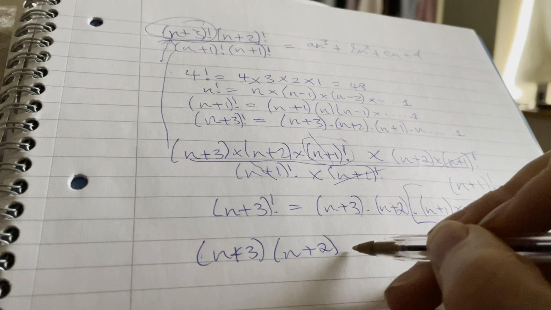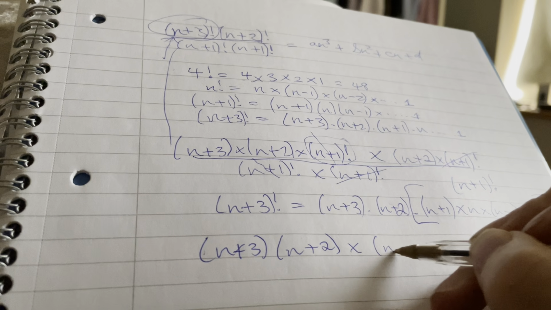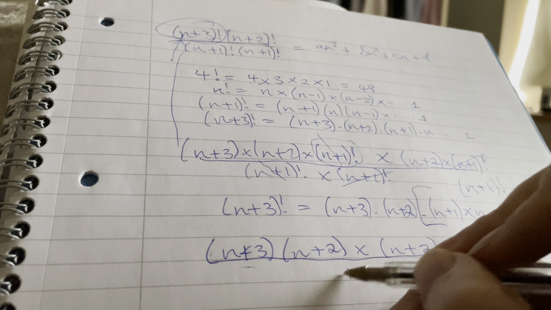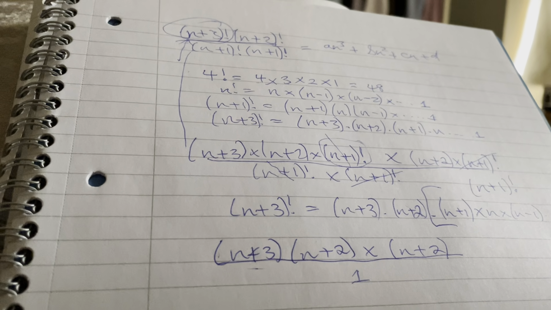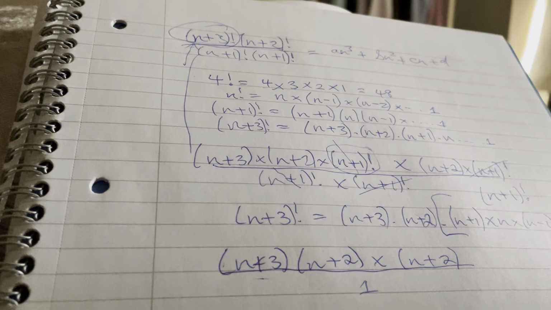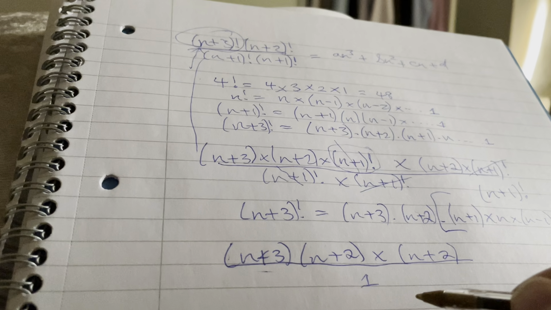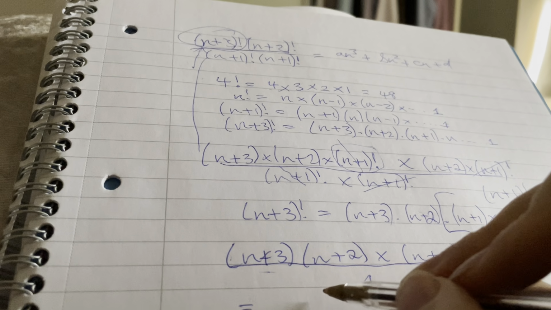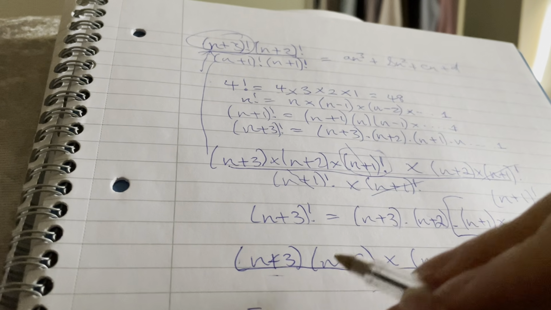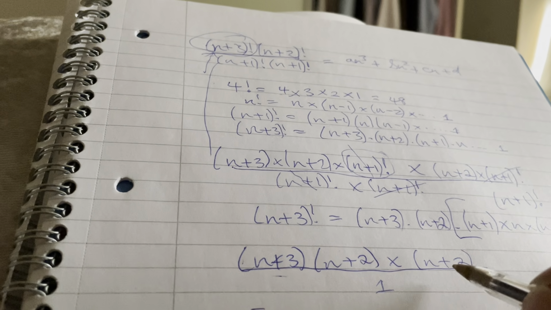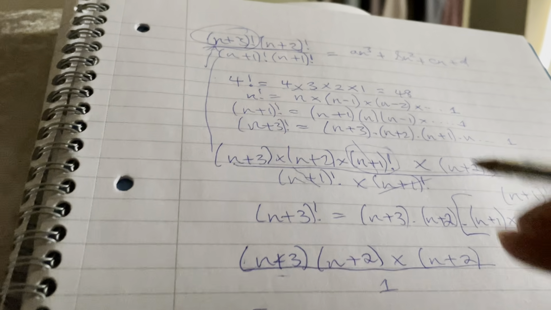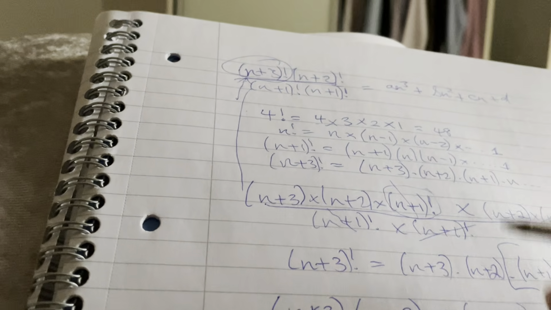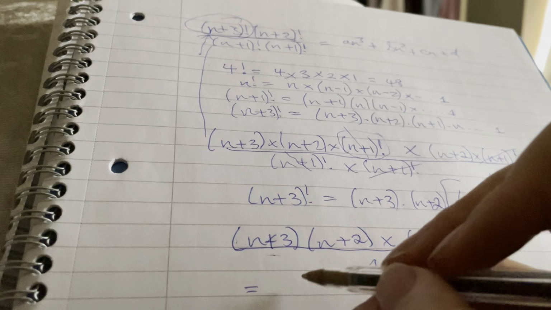So multiplied by n plus 2 over 1. Okay, so that's what we're left with. And that is equal to, and we're looking at the cubic here. As you can see, there's going to be a cubic because we're multiplying 3 factors, so that's looking nice. And just keep your eye on the answer. When you're given an answer, always keep your eye on that because you know you're on the right track if it's kind of going that way.